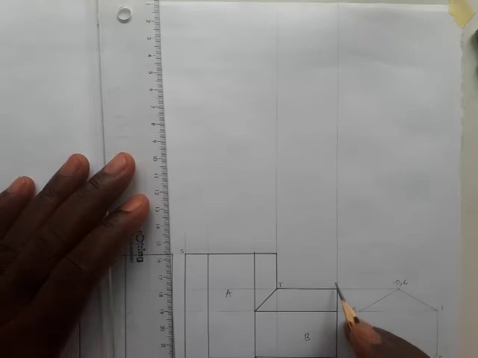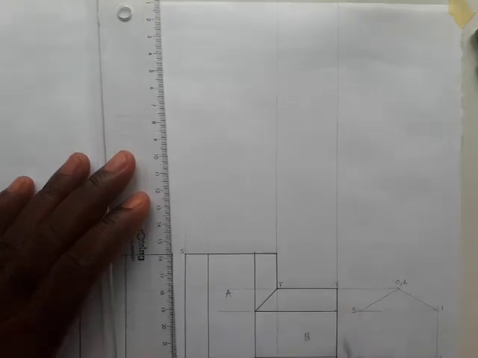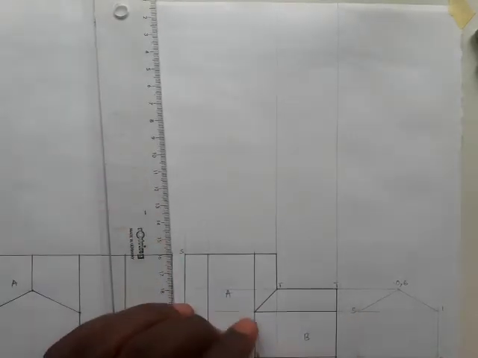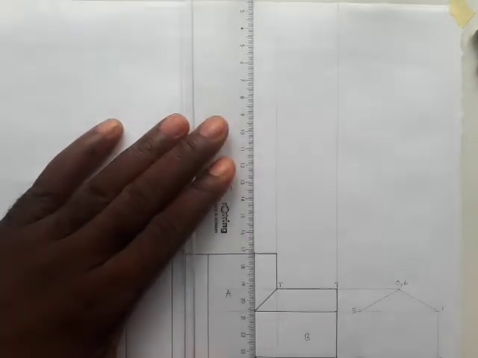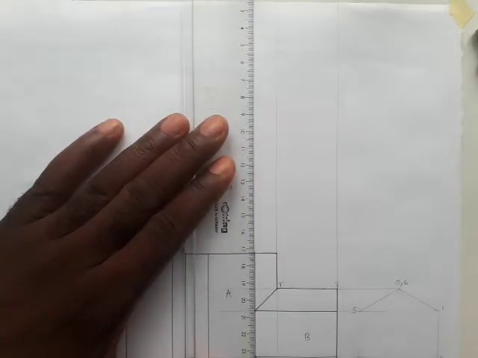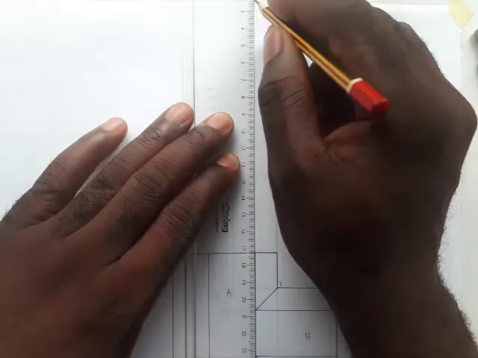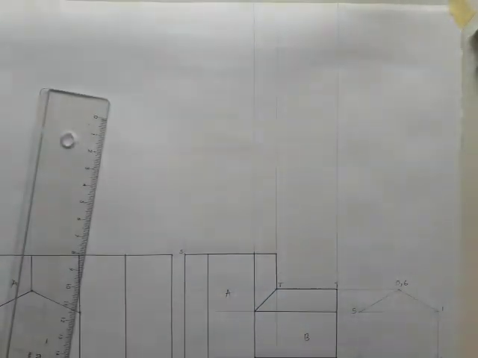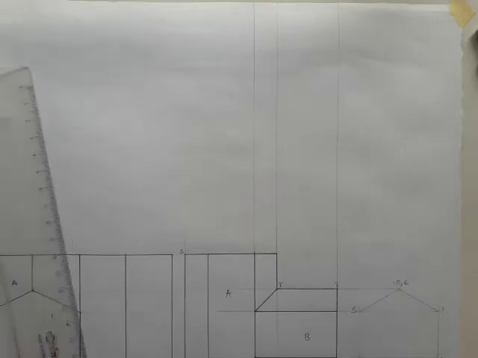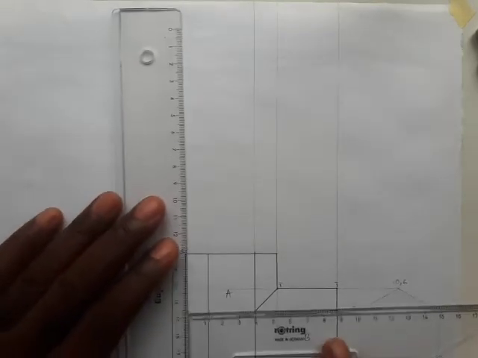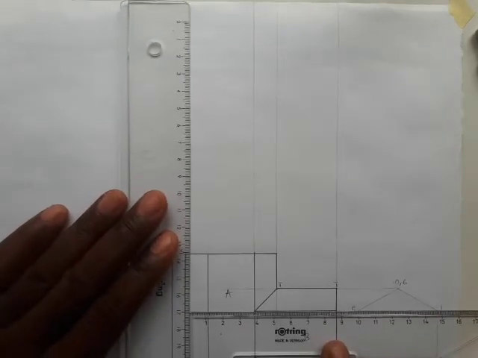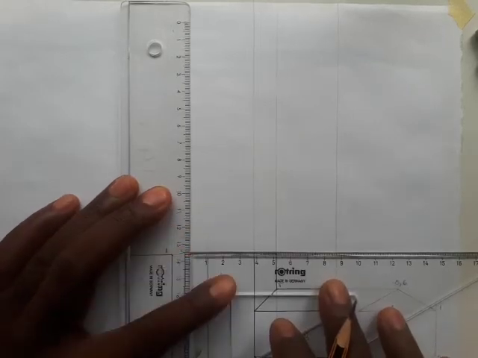Now remember, it is from this edge line here to this line. That's where it ends. So align your ruler also and extend this line out. So choose where to start your development. Align with a horizontal line here. I want to start it from here.